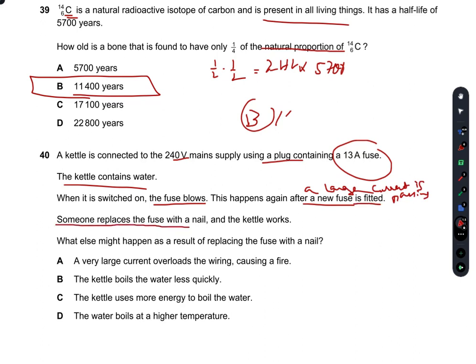And someone illiterate replaces the fuse with a nail and the kettle works. So he has temporarily figured out the solution, but it has serious effects. What else might happen as a result of replacing the fuse with the nail? Since a very large current is passing, there may be an induction of fire. So a very large current overloads the wiring, causing a fire. Yes, this is a possible effect.